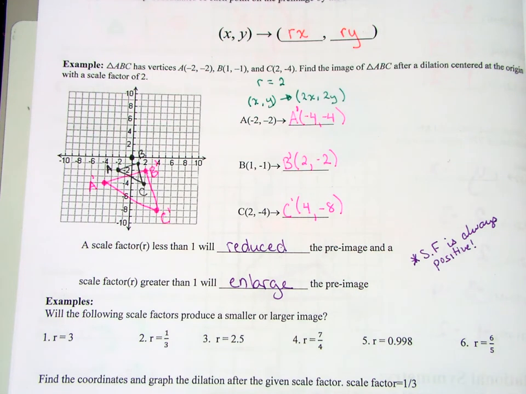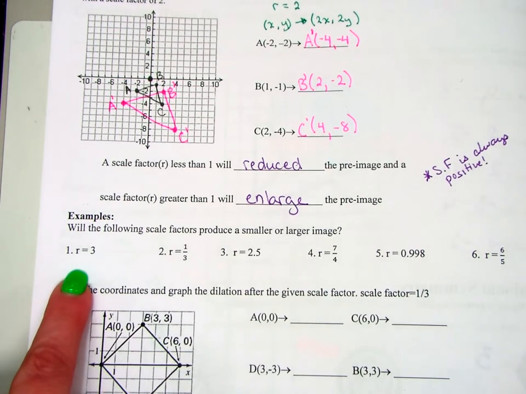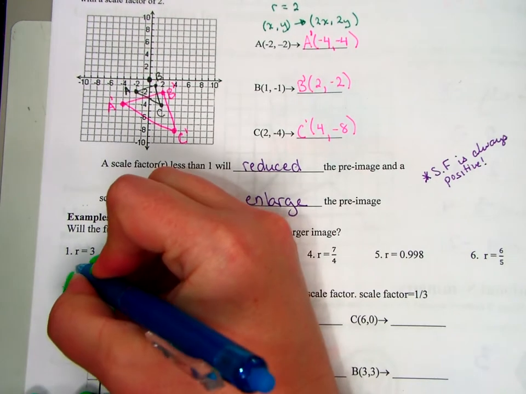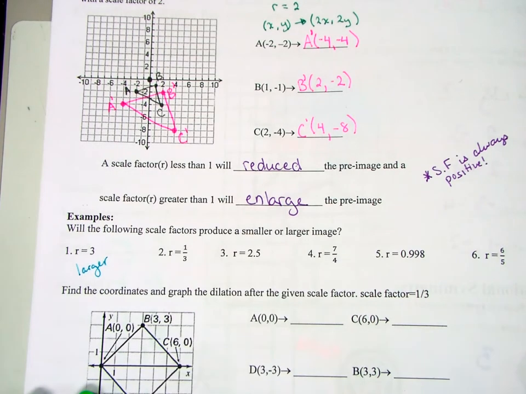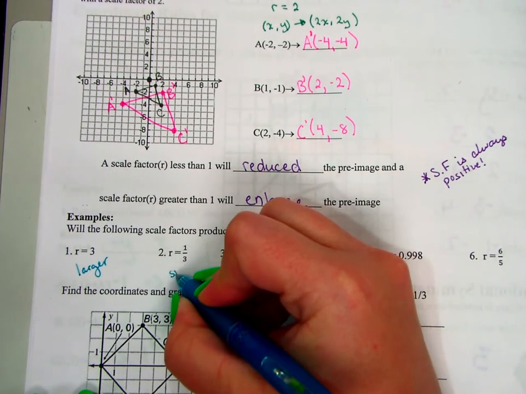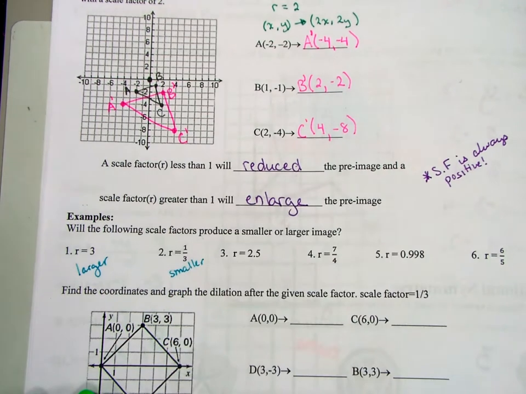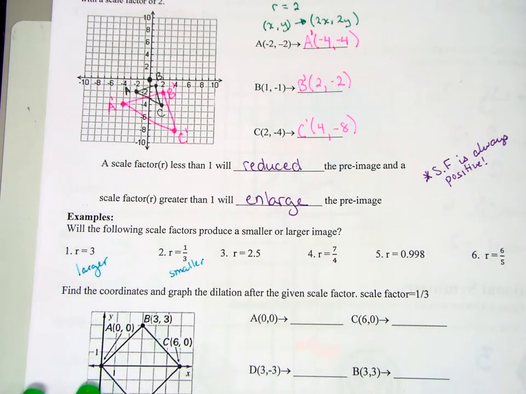Will the following scale factors produce a smaller or a larger image? R equals 3? Larger. R equals 1/3? Smaller. It's a fraction. R equals 2.5?